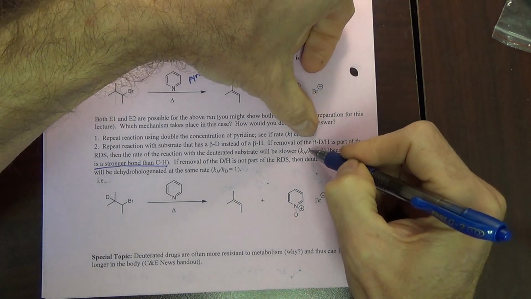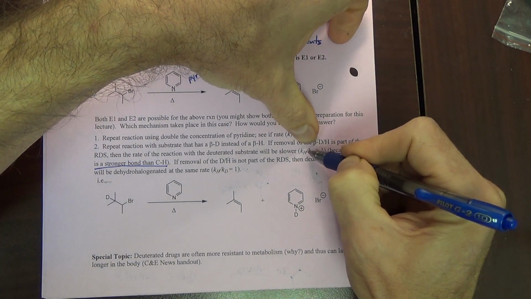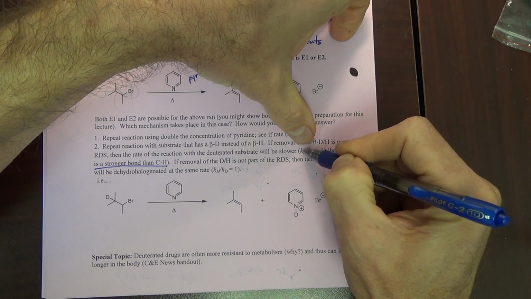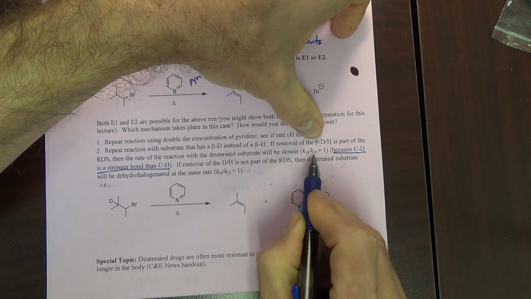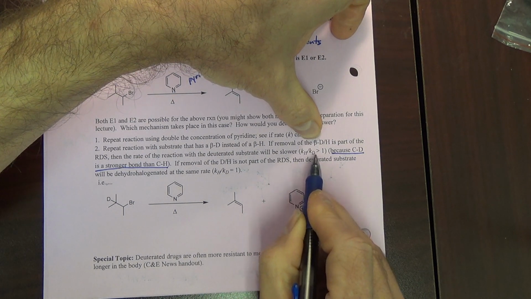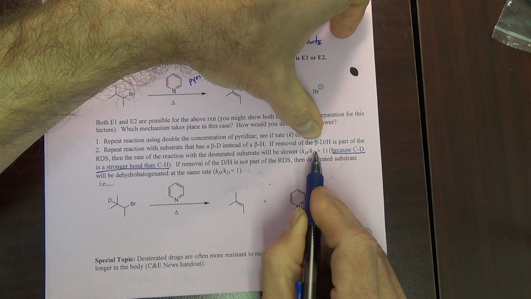And if the rate is slower, kH over kD will be greater than 1. That means the rate with the H will be faster. So that's a higher number divided by a lower number, which is going to be greater than 1. The rate with the deuterated compound is slower.